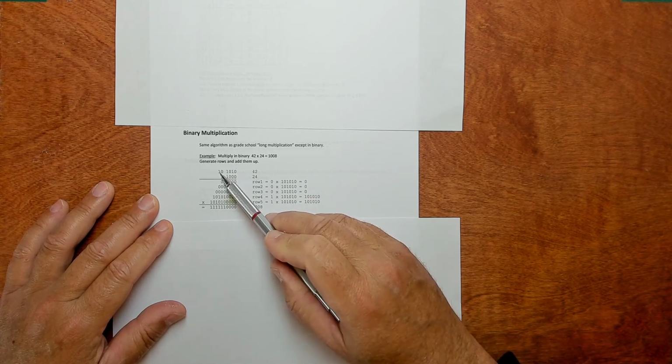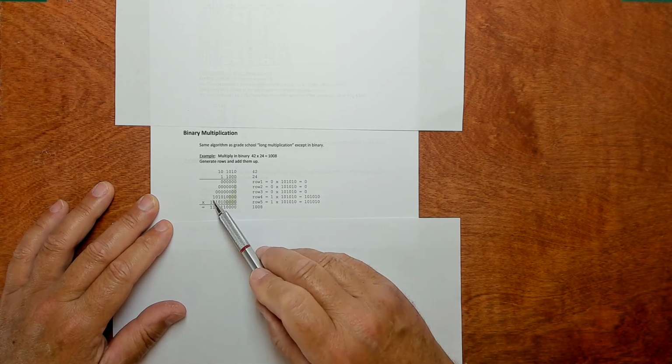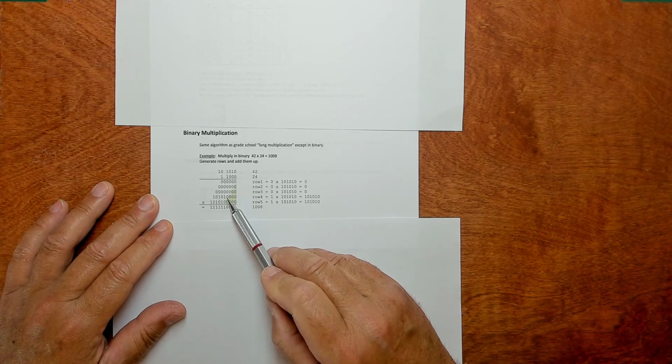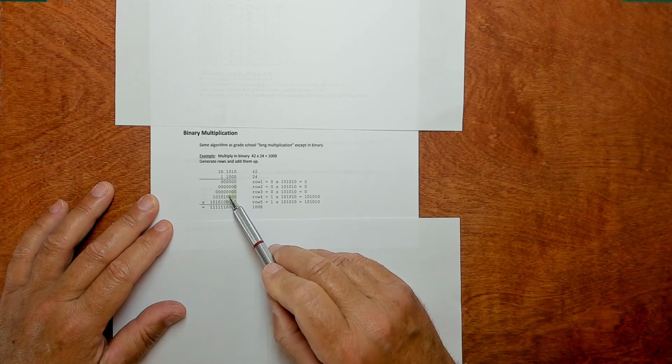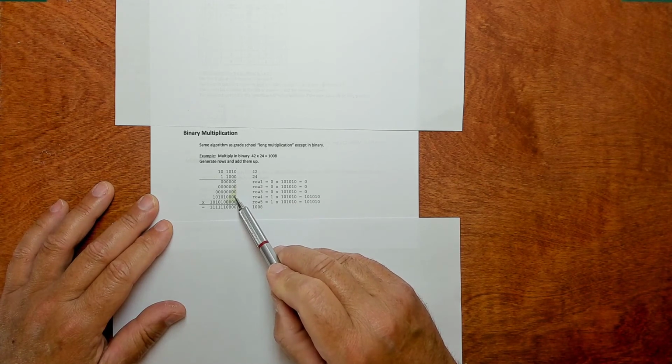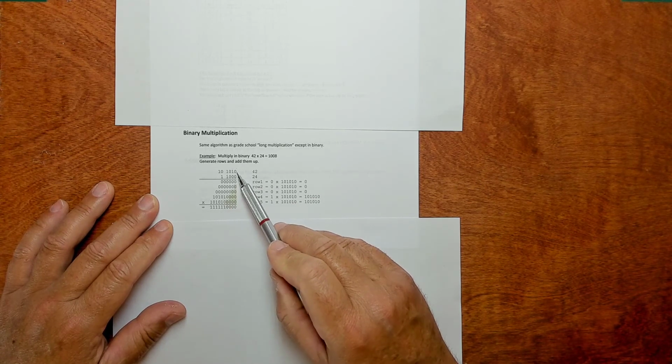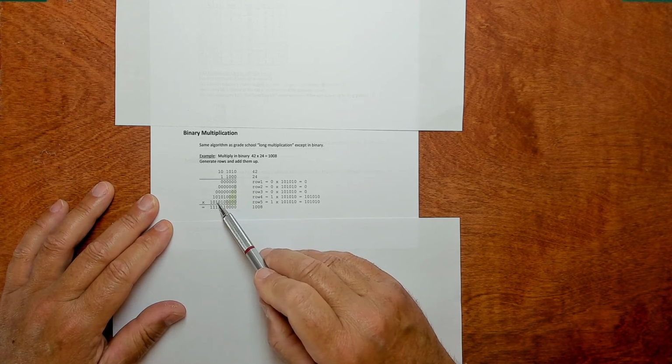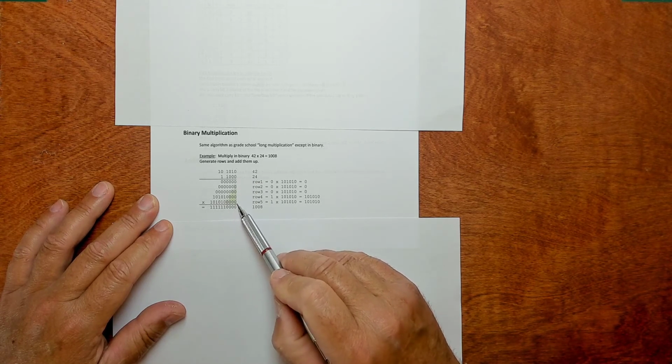So the top is 101010, which is down here, 101010. You have to put in these leading zeros, right? That's what you do in the long multiplication algorithm. Then this 1 times the top gives you 101010 again with 4 leading zeros. Or trailing zeros, I guess.